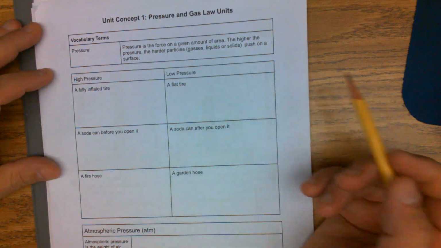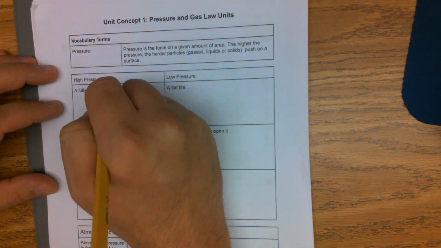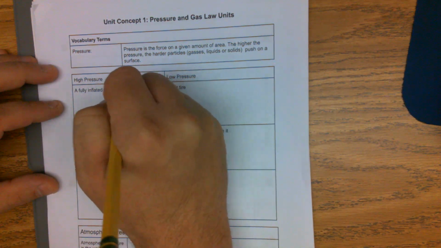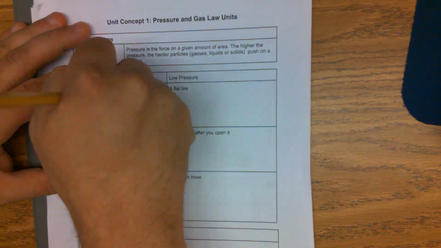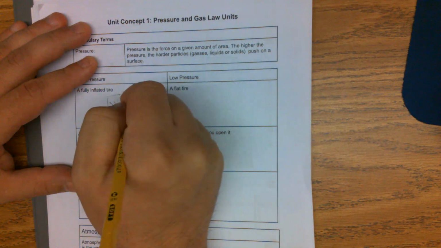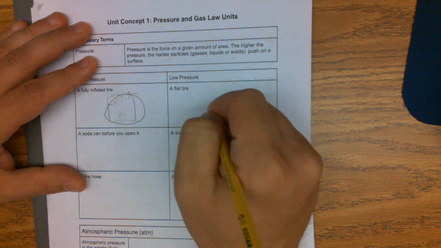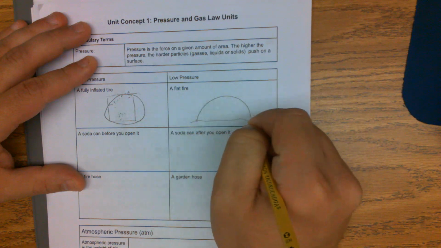All right, let's go ahead and take a look at pressure. The idea with pressure is when we talk about high pressure versus low pressure, we're looking at particles that are hitting the sides of the container. So if we have a fully inflated tire, draw a circle for our tire, versus a flat tire where we have that shape here.